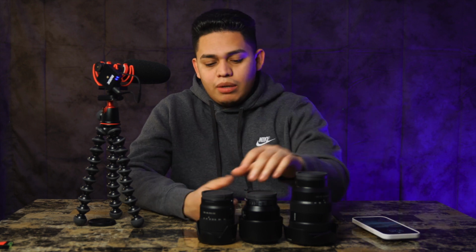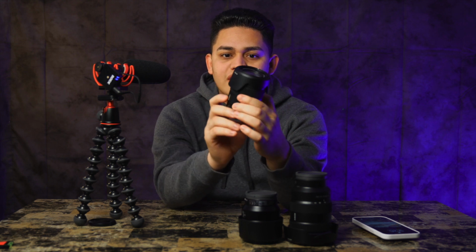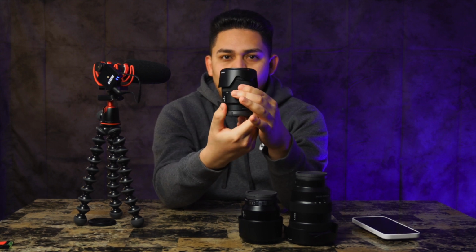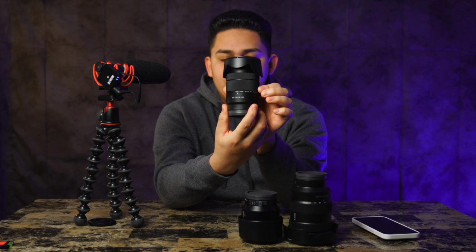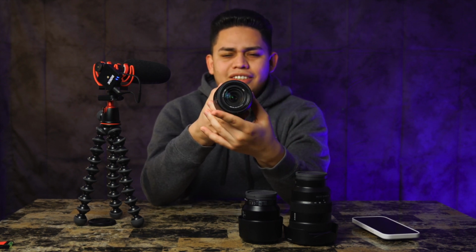So first things first, obviously the G Master lenses are way sharper than an EF mount lens. Obviously if you're paying $2,000 or $5,000 compared to $500, just look at the size. This right here is the EF lens. It's an 18 to 135. Just look at the glass, you know what I'm saying?